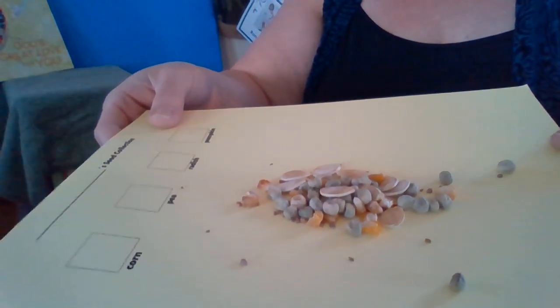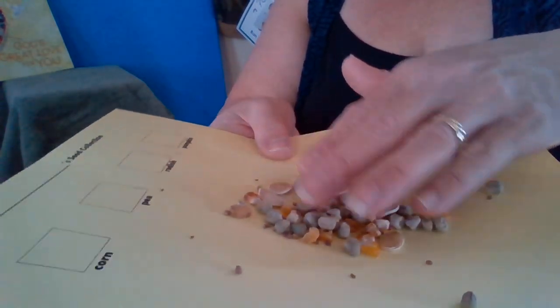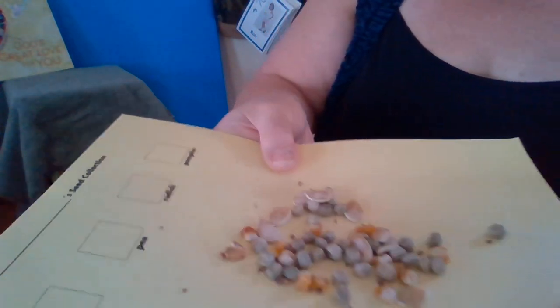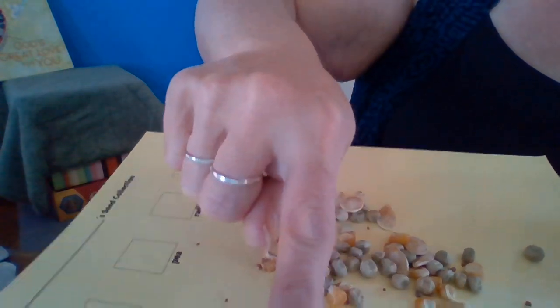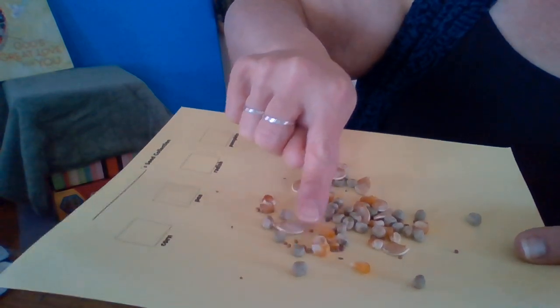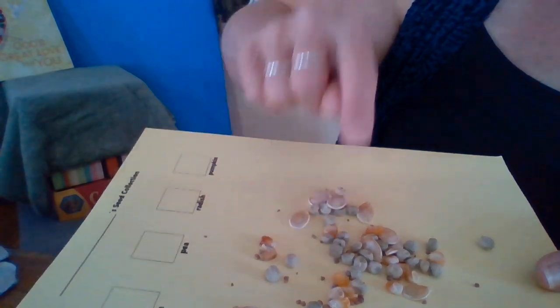Do you see them? Look, you can tell that that one, can you see it? Is a corn seed and peas and pumpkins. And these little bitty tiny brown seeds are called radishes. Radishes.